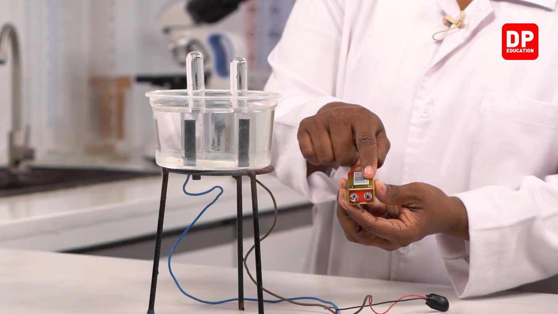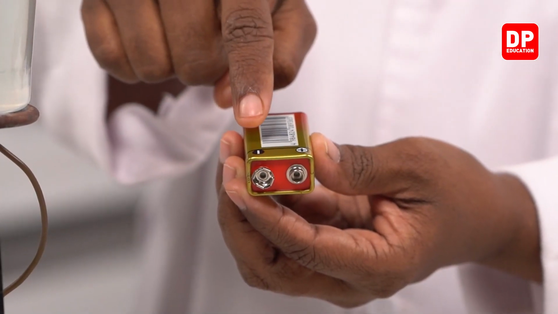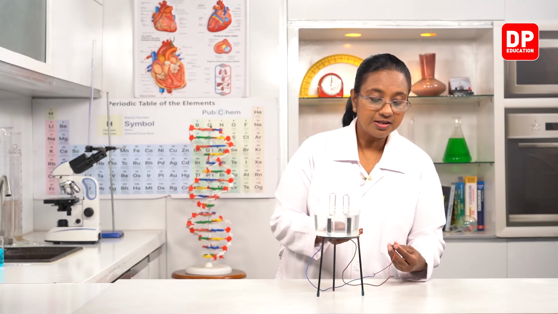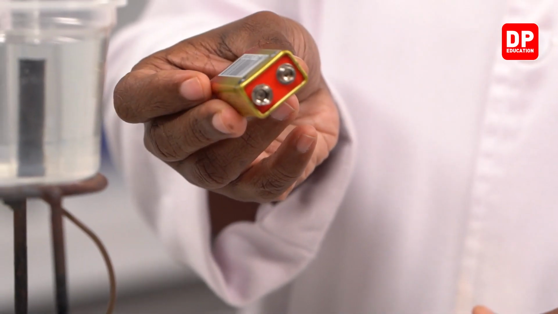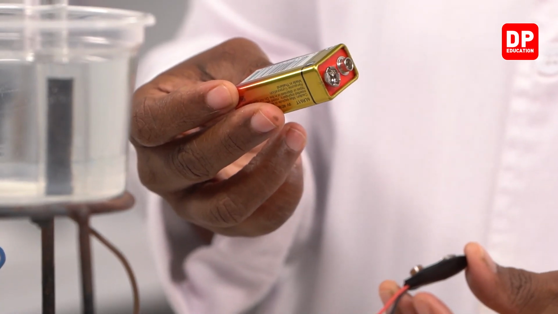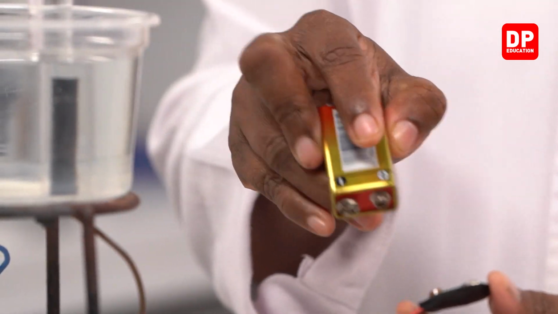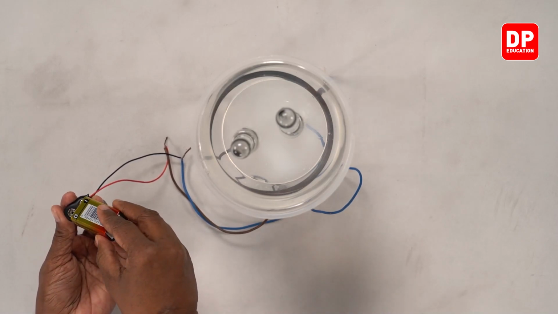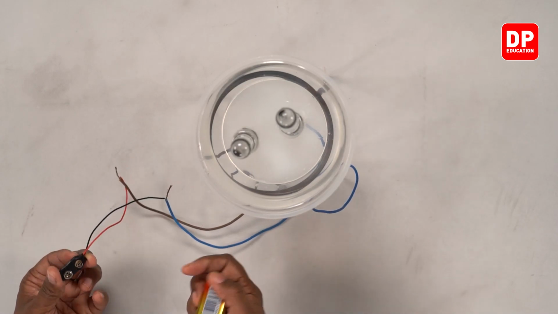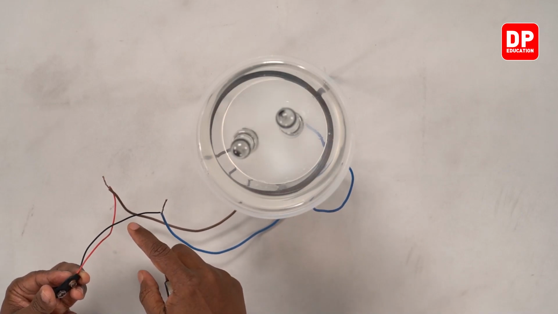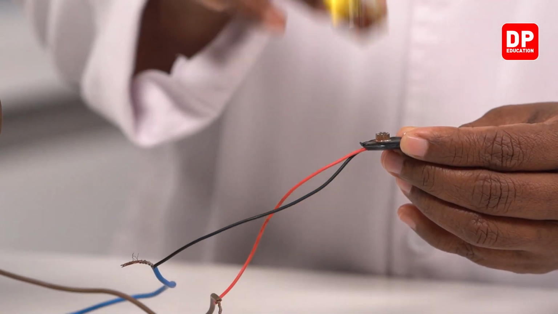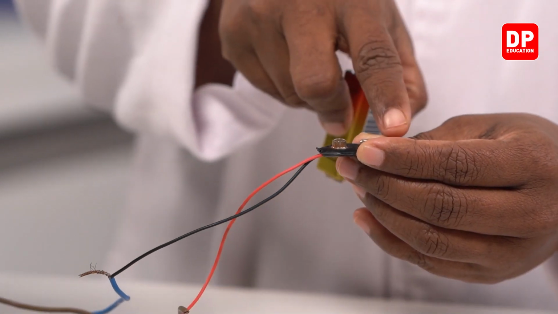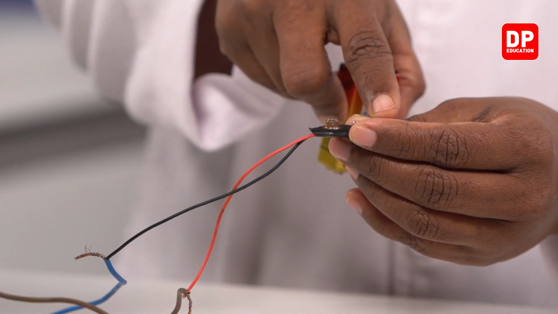You can have a look at the terminals, the positive terminal and the negative terminal. And here I have a cover for the battery, so we can connect it easily. Now the positive terminal gets connected to this part here, and the negative terminal gets attached to this part. And here there are two colored wires. The black wire will be connected to the negative terminal like this, and the red wire will be connected to the positive terminal.